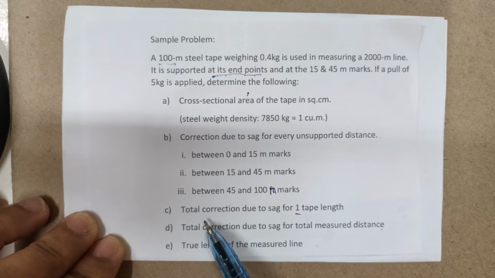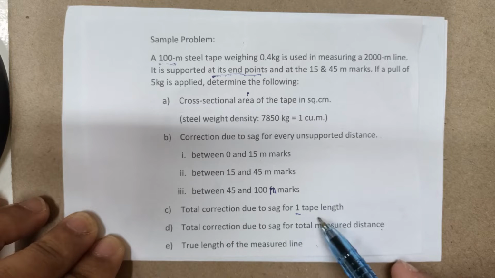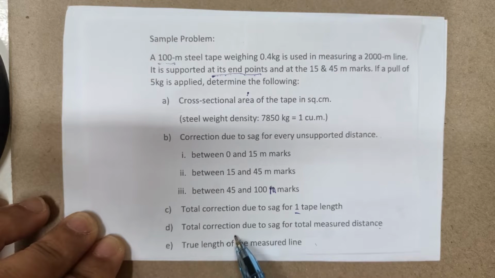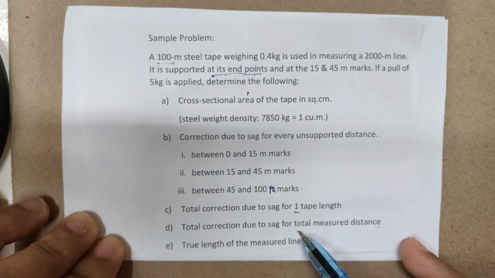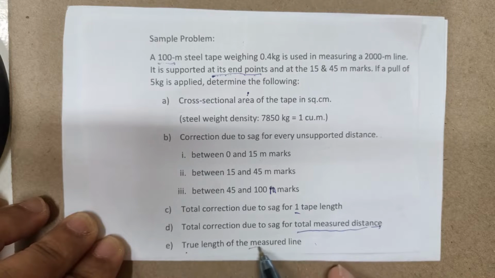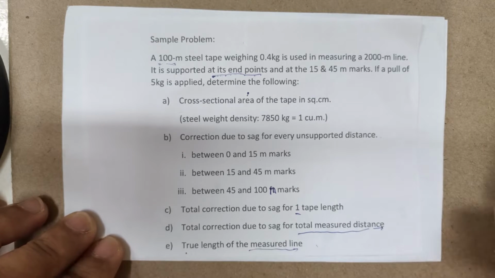Letter C. Determine the total correction due to sag for one tape length. And D. The total correction due to sag for the measured distance. And E. The true length of the measured line.